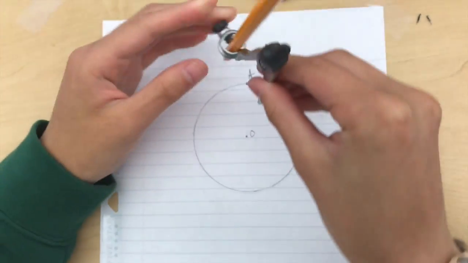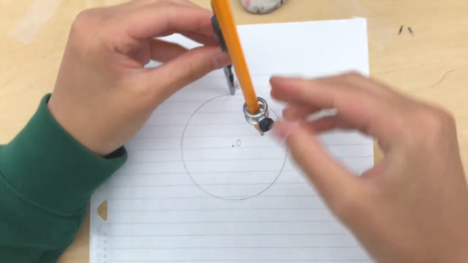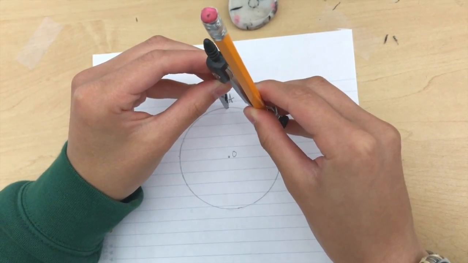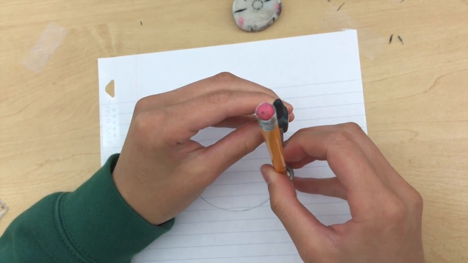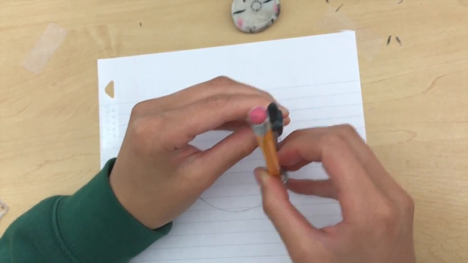This is constructing a hexagon inside a circle. We have a point called O, which is the center of our circle. O will become the radii, in which we draw a point on the circle. This point is point A.